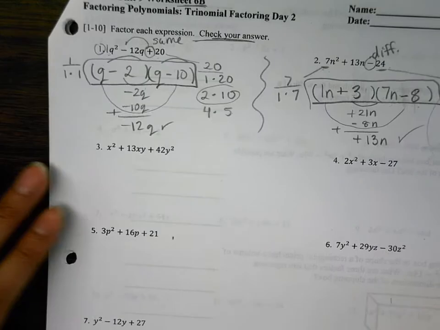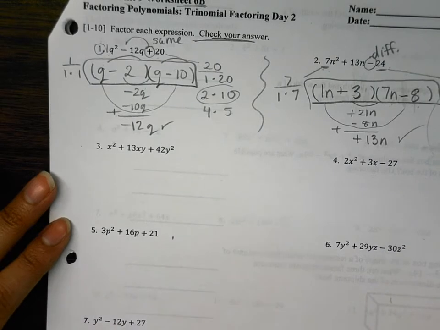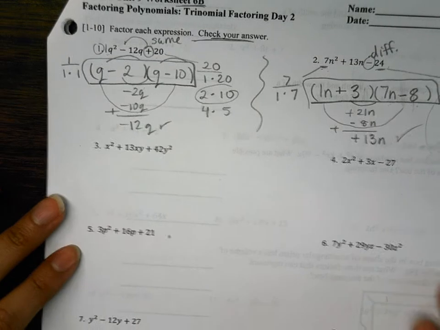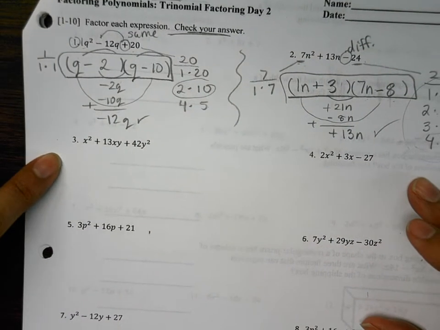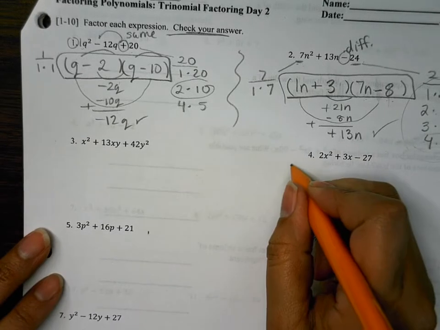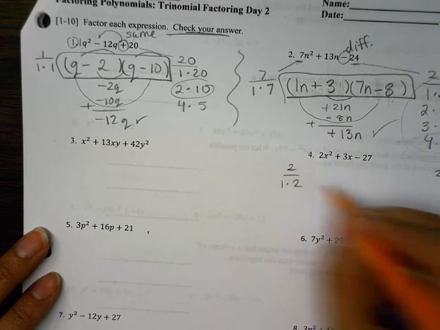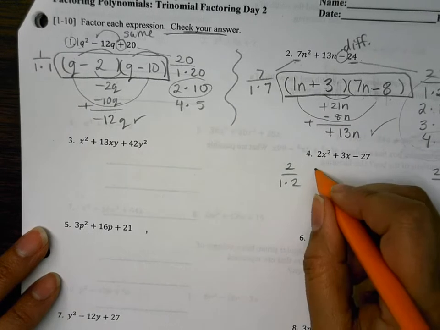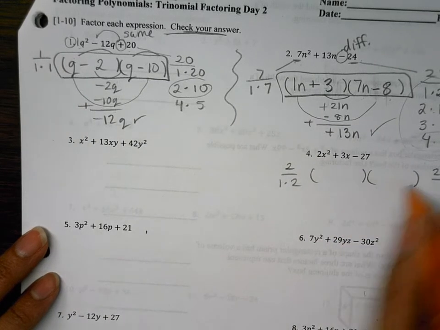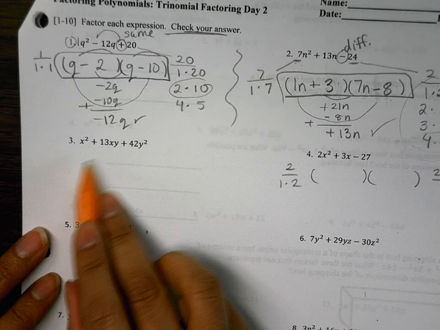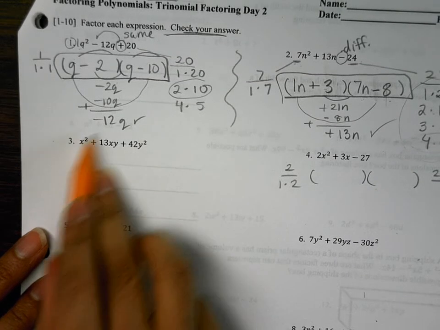Okay. Number 3. What's the leading coefficient? Do you guys want me to do 3 or 4? 3 is the easier one. 4. Okay. Factors of 2. Factors of 27. Is this the one I can do the shortcut? Yes or no? No. Number 3 is the shortcut, and most people find those easier. Do you guys agree? Okay.